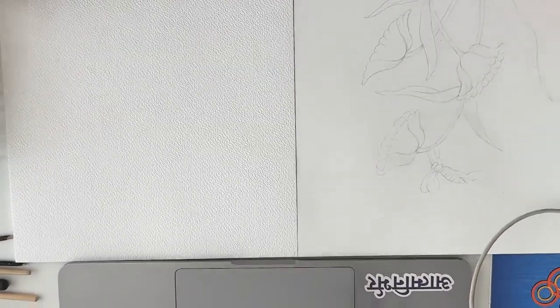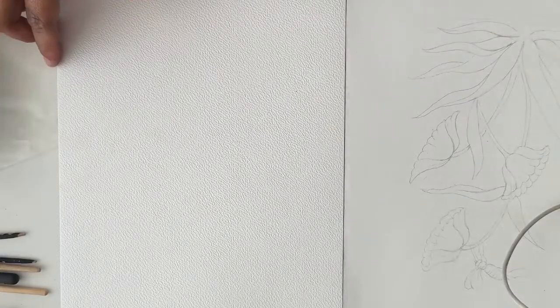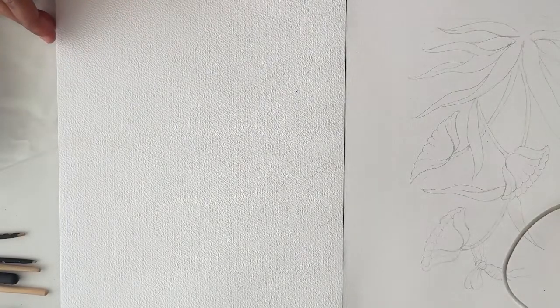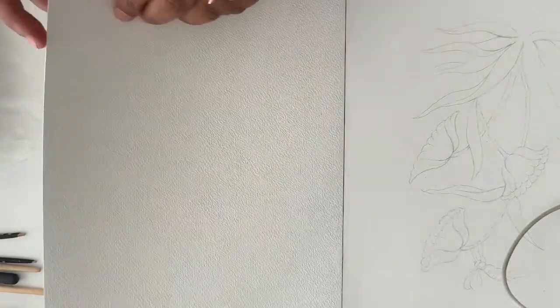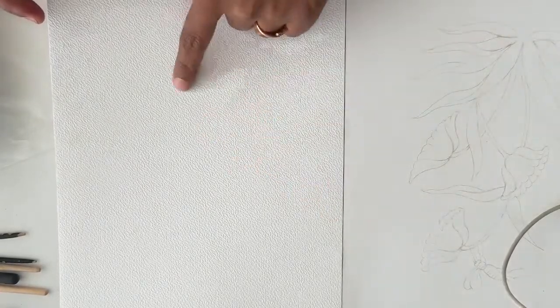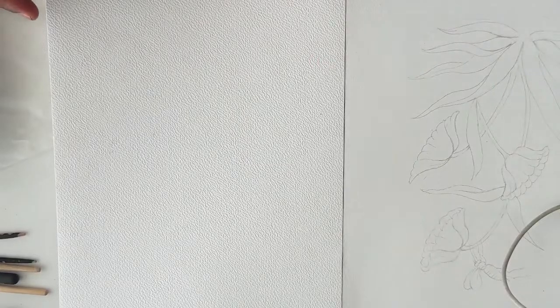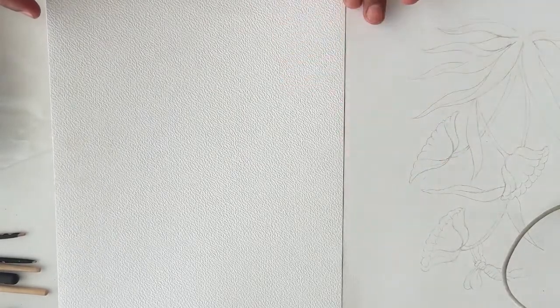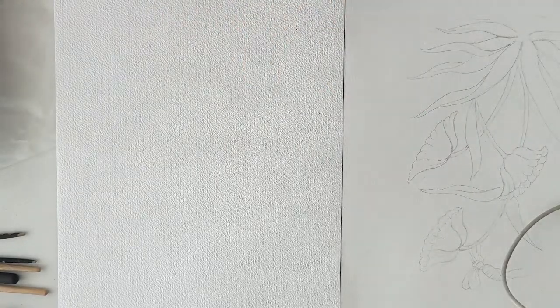So this is the image on which we will be working, but right now I will be working on this page. If you're getting the sheet from Dollarama, you can use the rough side or you can use the soft side. I prefer to use the soft side instead of rough because rough has a lot of texture. Some people like texture, but for watercolor I prefer less texture. But I can show you both sides, how to go about it.